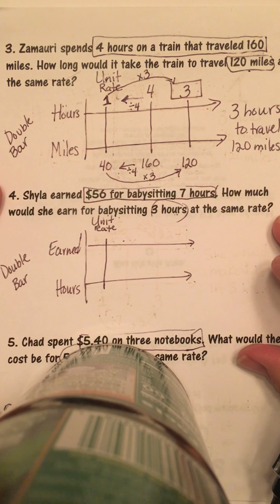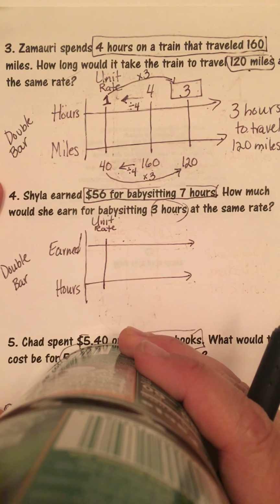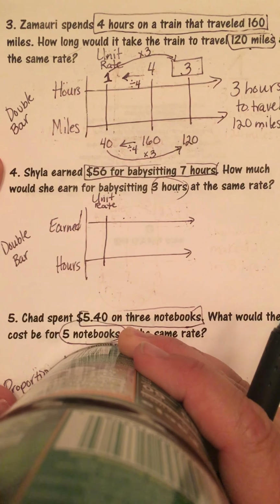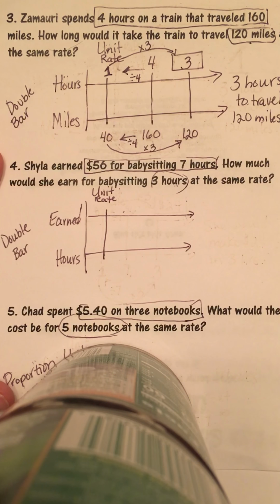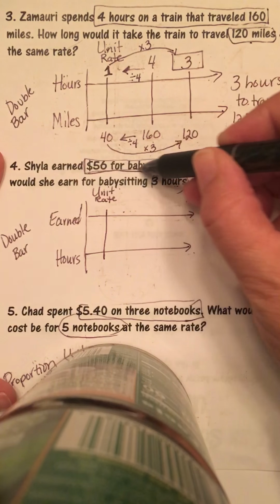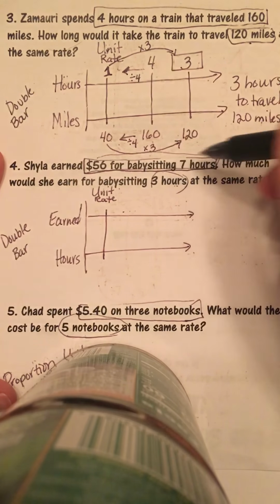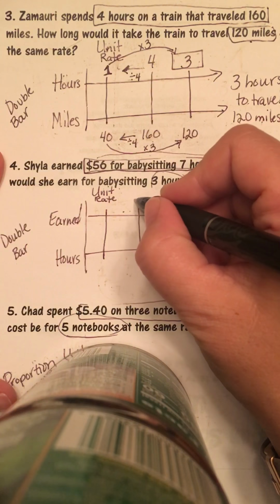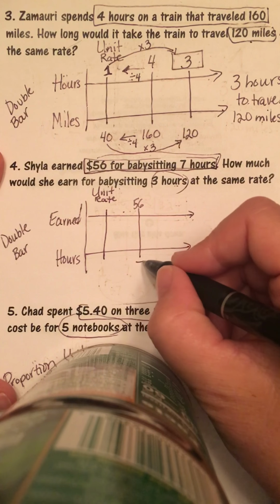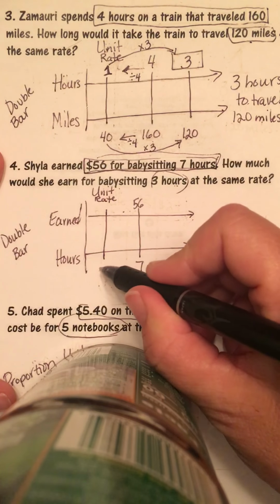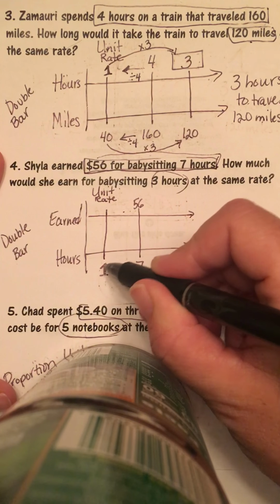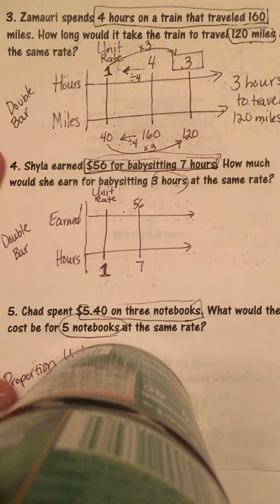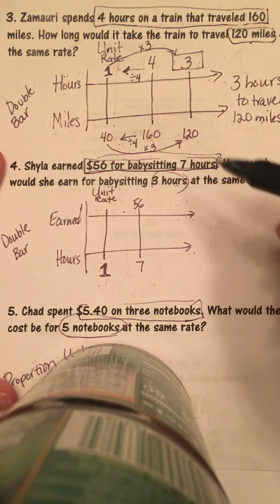Question number 4. Shyla earned $56 for babysitting 7 hours. How much would she earn for babysitting 3 hours at the same rate? Here is our initial ratio, $56 for 7. So here's my earned, that's $56. The hours she worked was 7. I need to find my special ratio of my unit rate for 1 hour.